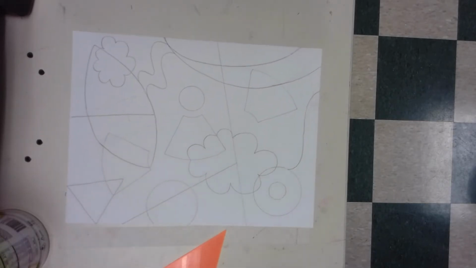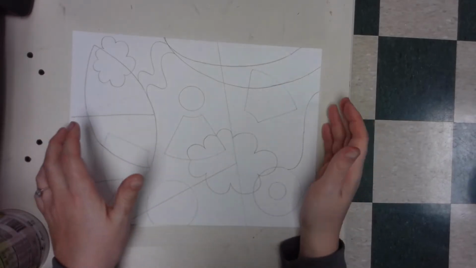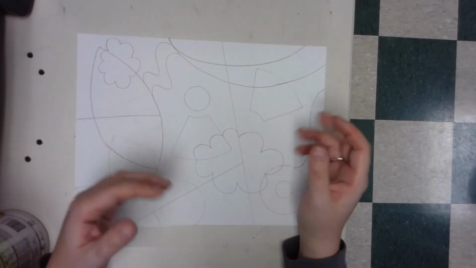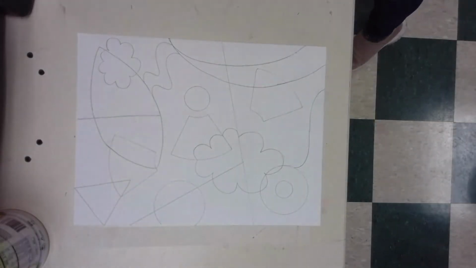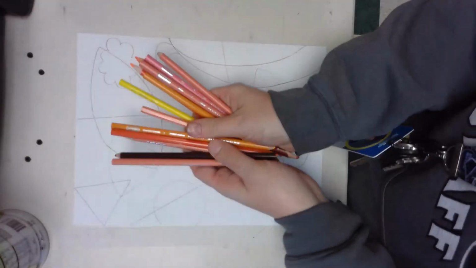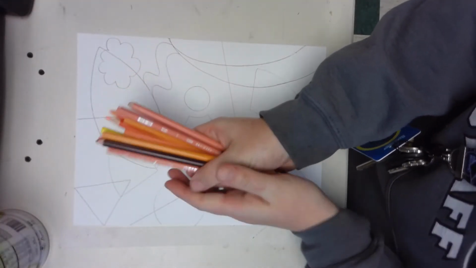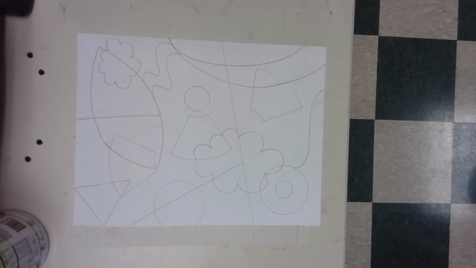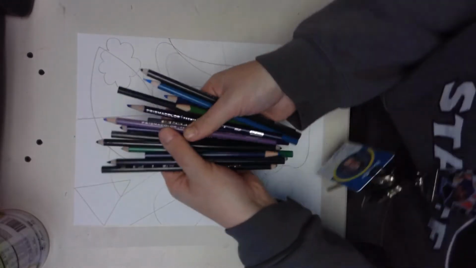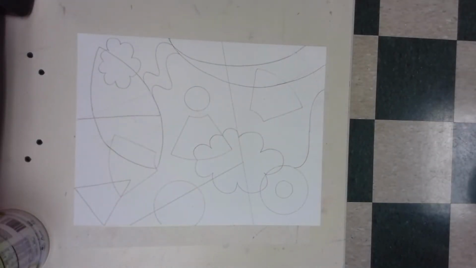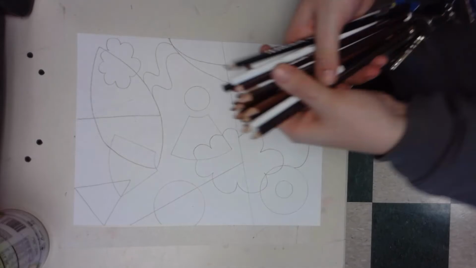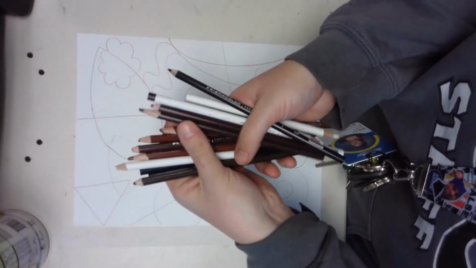And then you're going to start adding your color. Now you need to consider your color choices. What kind of colors are you going to use? Are you going to be using a certain color scheme? Are you going to be using warm colors, which are colors like these colors here? I've got a stack here. Warm colors, okay, yellows, oranges, reds. Or are you going to be doing cool colors, which are your purples, your blues, and your greens? Or are you going to be doing neutral tones, like your browns and your blacks, your grays?